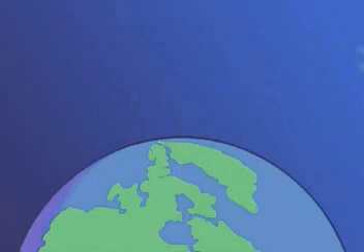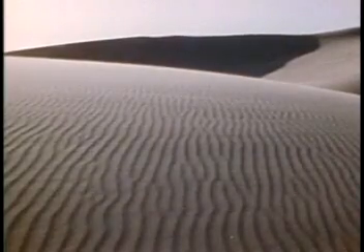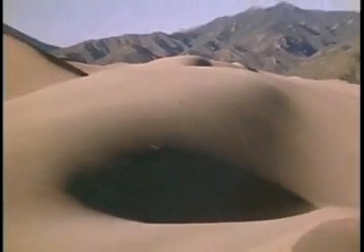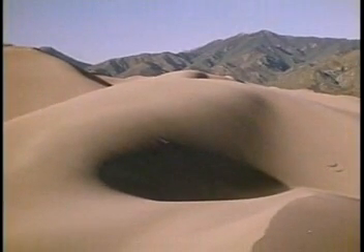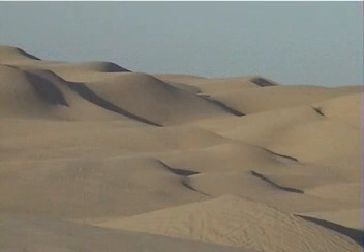Wind. The wind is blowing over this sandy desert. You can see ripples in the sand, similar to the ripples you see in water when it is moved. In wind erosion, particles of sand are picked up and moved by the wind. When the wind slows, they will be dropped. Over time, they may form huge piles of sand called sand dunes.